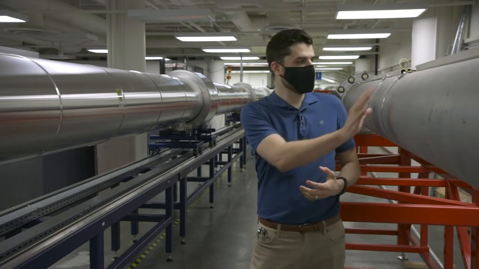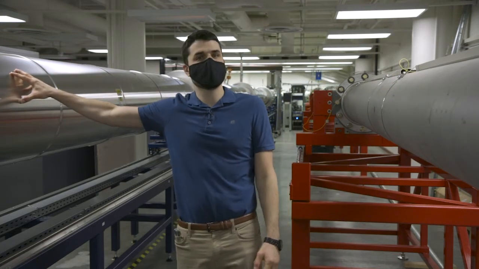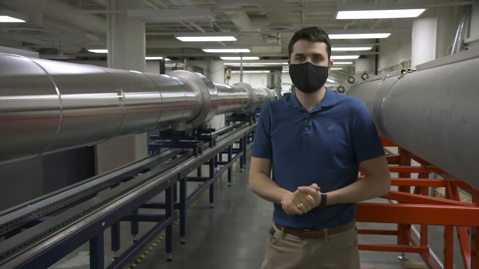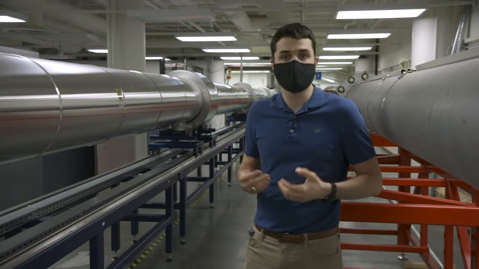And we've got a smaller scale Mach 4 tunnel here on my left and a larger scale brand new Mach 5 tunnel here on the right. And we're really excited about this new capability that we're bringing online.